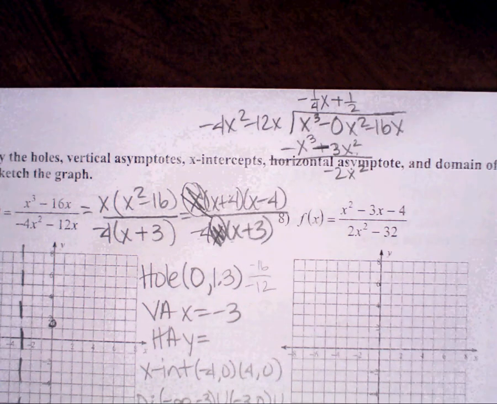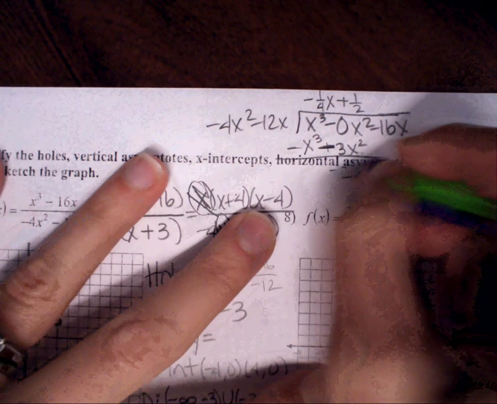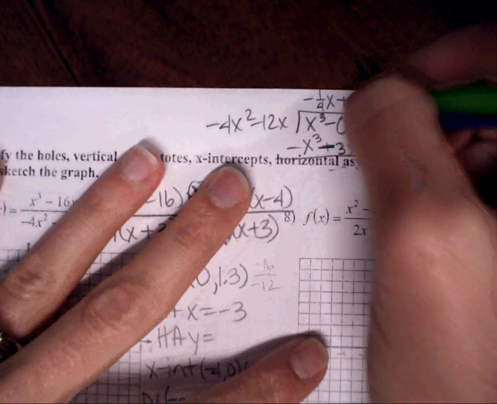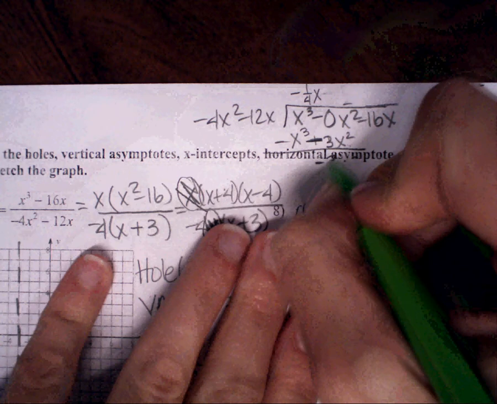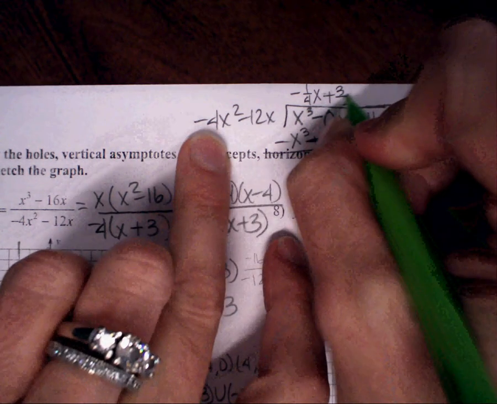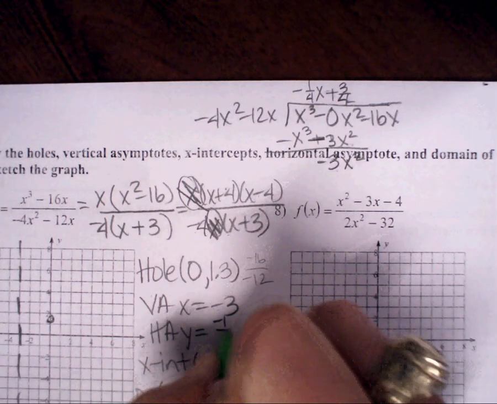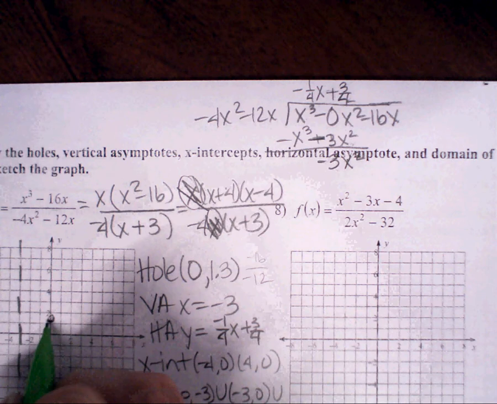And then divide that, that's plus 1/2. Nope, that's not plus 1/2. Let's see. I did my math wrong. So that was a 0. For some reason I thought that was a 1. So when we do this again, that's negative 3x squared. So when I divide these two, that's a positive 3/4. So my asymptote is at negative 1/4 x plus 3/4.